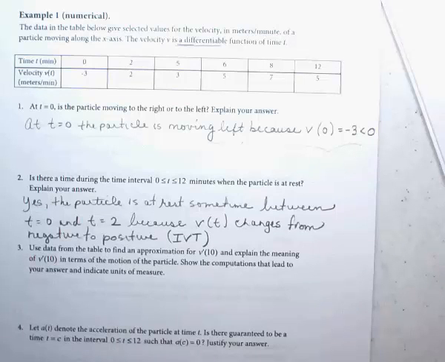Number 3. Here are some other questions that you might be asked being given some data. Use data from the table to find an approximation for the rate of change of velocity, the slope of the velocity, v prime, at time equals 10. Explain the meaning of v prime of 10 in terms of the motion of the particle. Show your work and indicate units of measure.